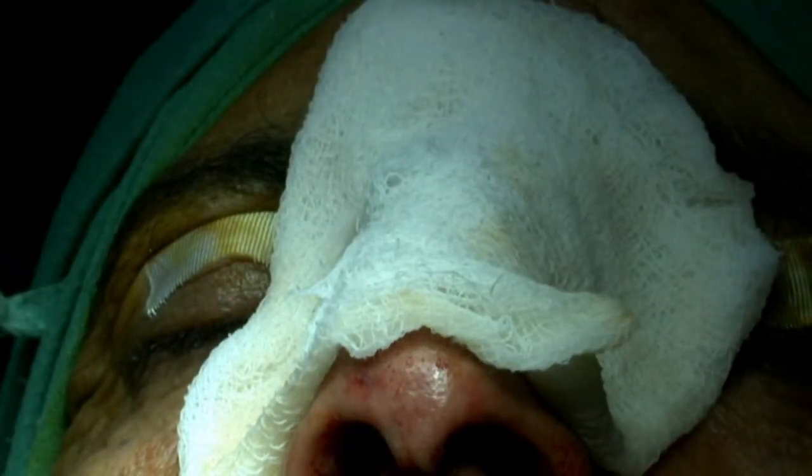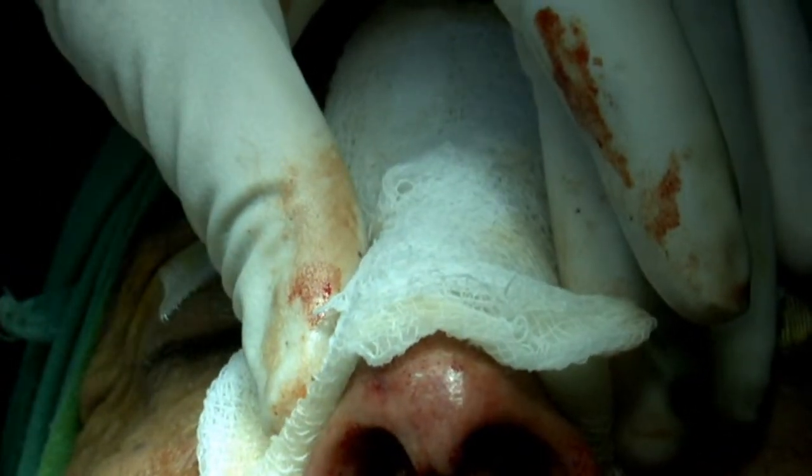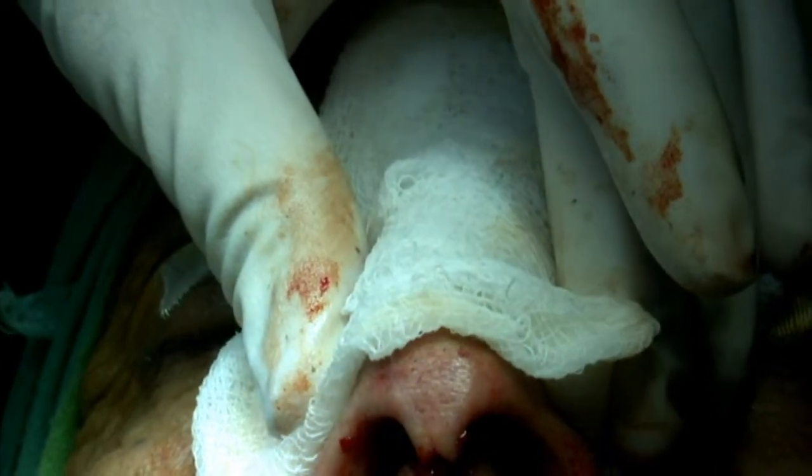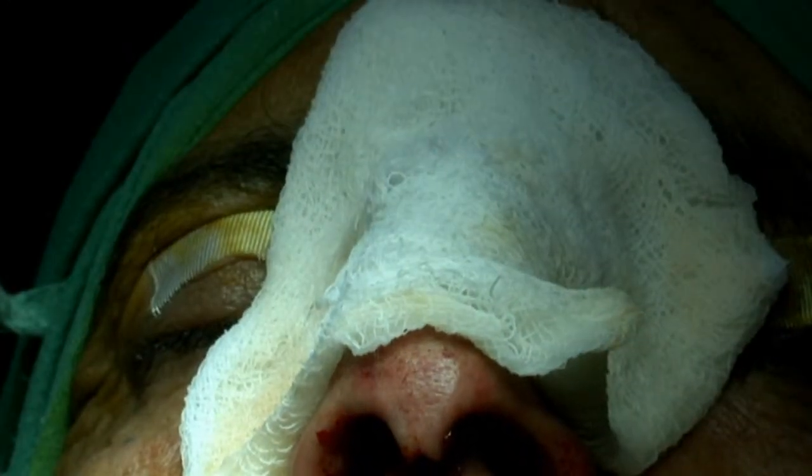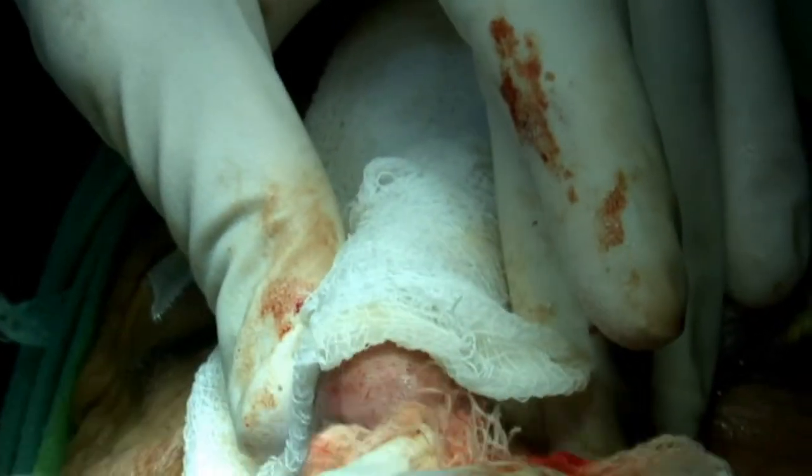So we complete which golden steps? Fourth, fifth and sixth. Now we move to the next. Okay. Odena cartilage.